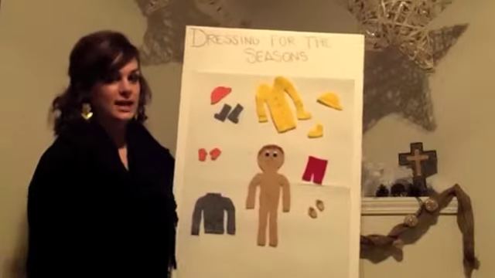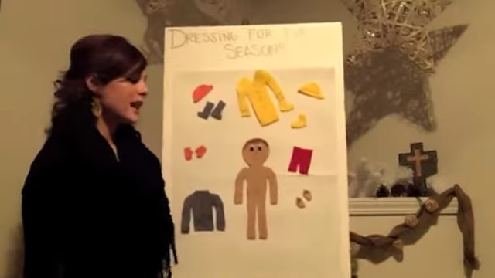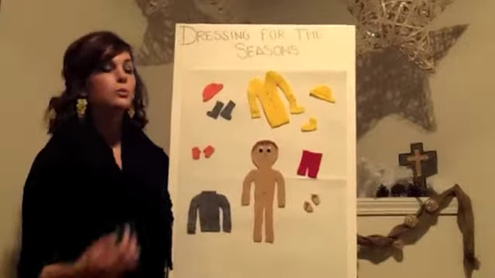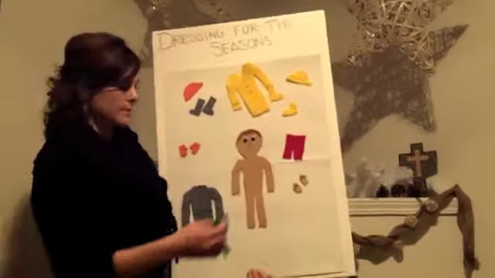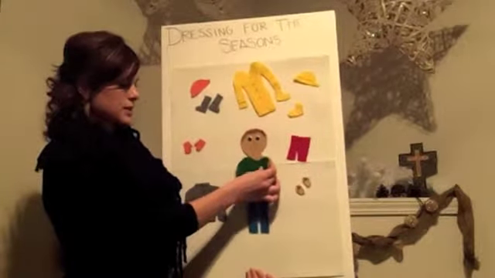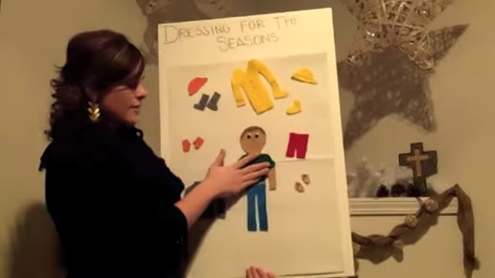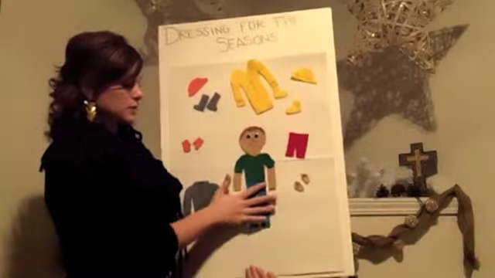Here's the board for the second activity. This activity is called Dressing for the Seasons. The class will be divided into groups of 4, and each group will go to their own board. In the center of the board is a felt cutout of a person. Everyone will probably start by dressing the person in a pair of pants and a shirt, and then the teacher will direct the students to dress the person for a certain season.